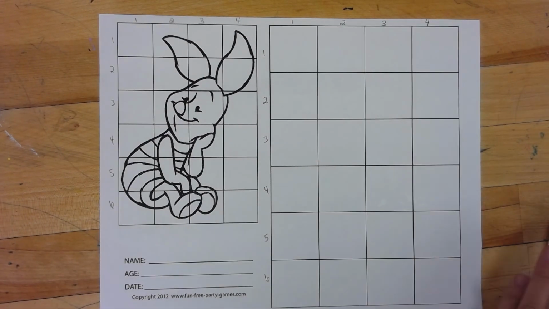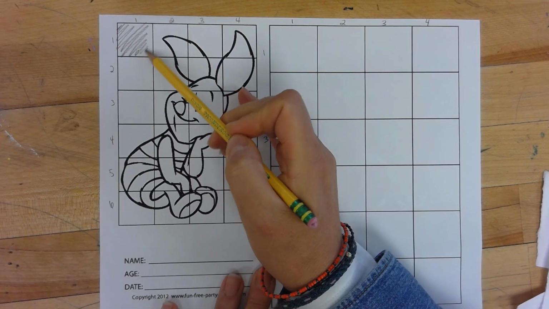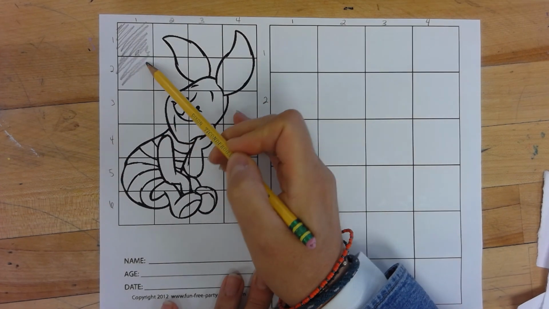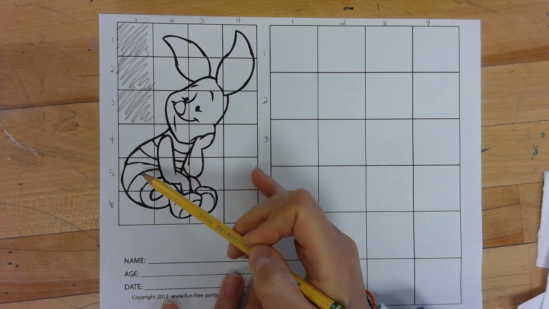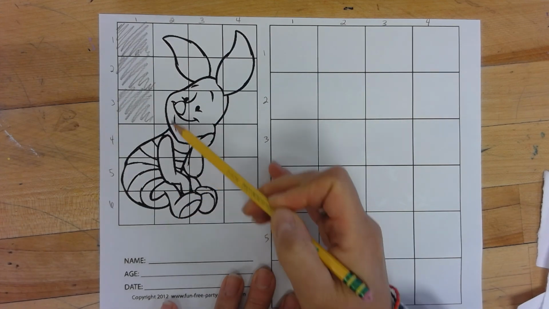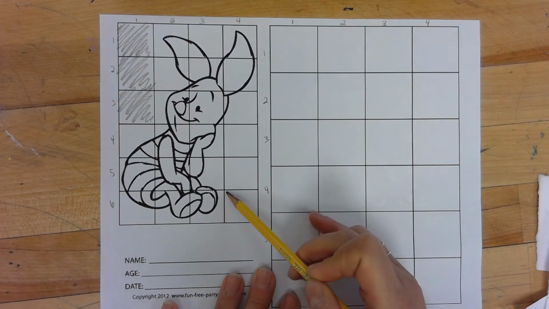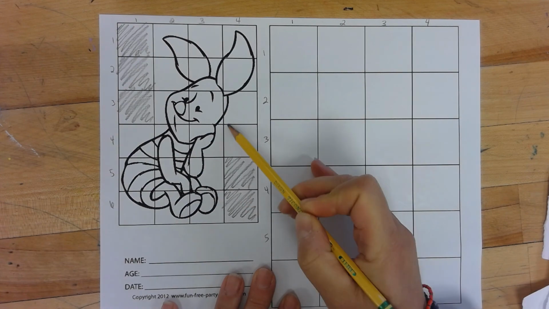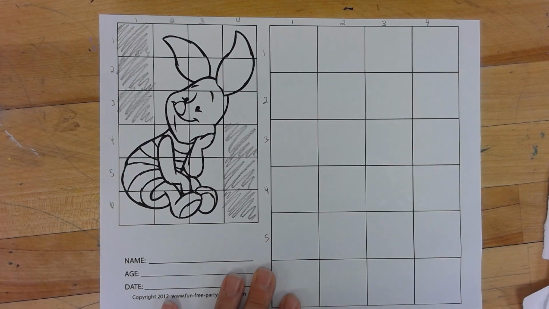So the first thing I'm going to start with is I like to color in the squares that I don't have to draw anything in. So I kind of go square by square and look at all the squares that have lines in it that I would draw for Piglet. And then if it has nothing, I'm going to shade it in. So here. And I'm going to next do the same thing. This has some in it, so I'm going to leave that. I'm going to come over here and do the same thing.